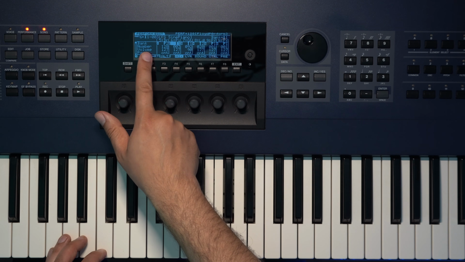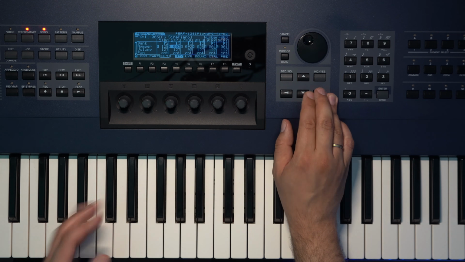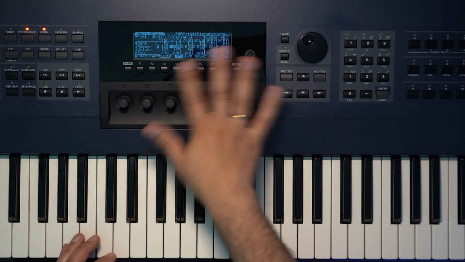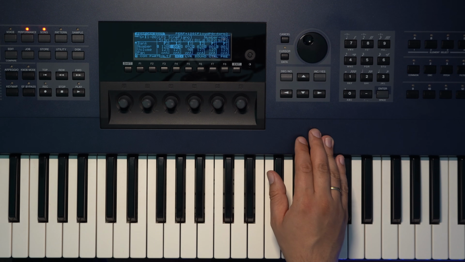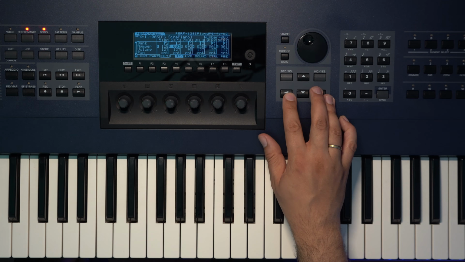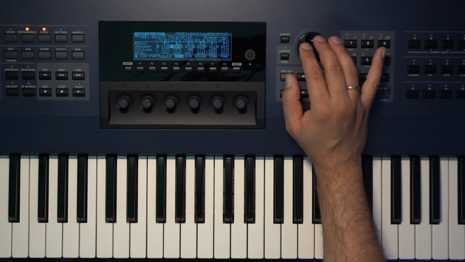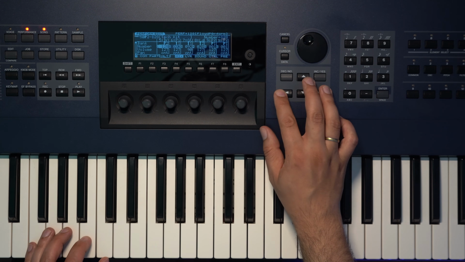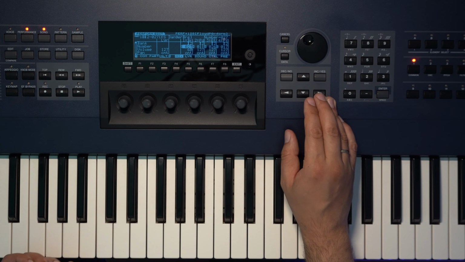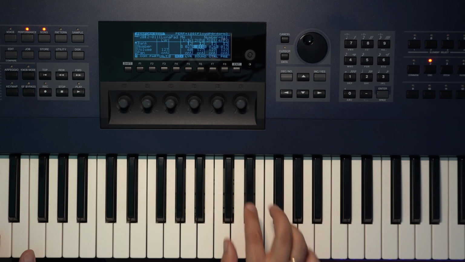In the first line you can select the sound bank. In the second line you can select the patch number. You can use the jog wheel to flick through the patches quickly. Here are the sounds I selected for this performance. Track 1 is a distorted brass. Track 2 is a detuned synth pad.